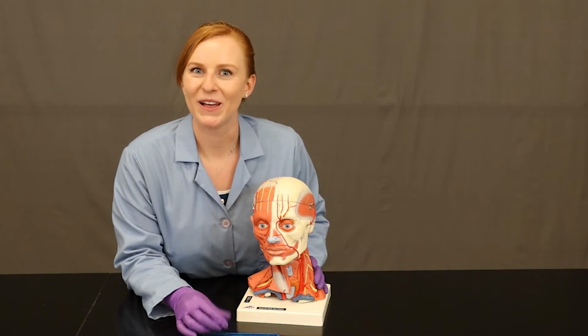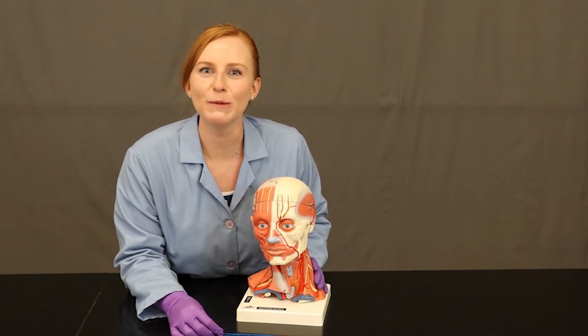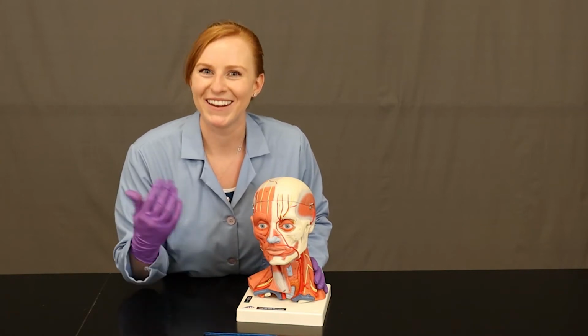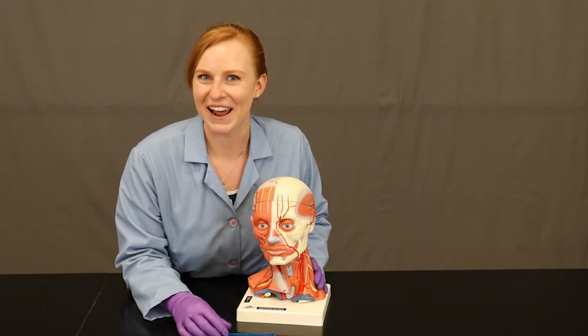So in The Little Mermaid, when Sebastian tells Ariel, you've got to pucker your lips like this, then he's using the orbicularis oris muscle to do that action.